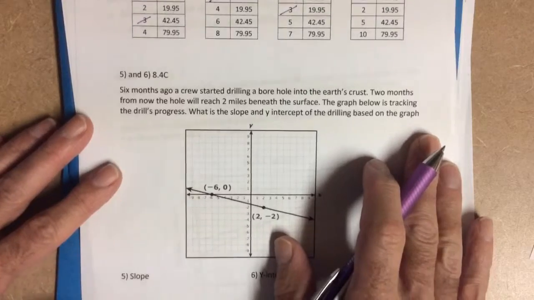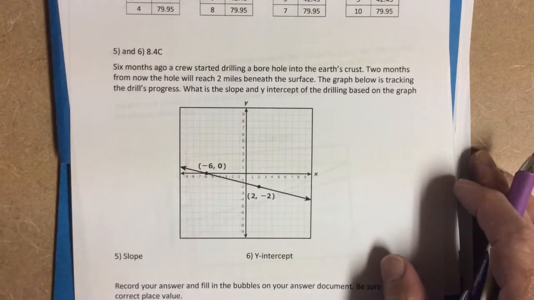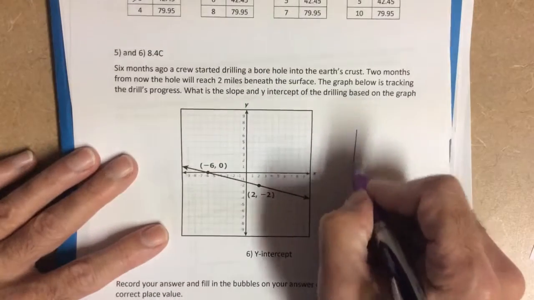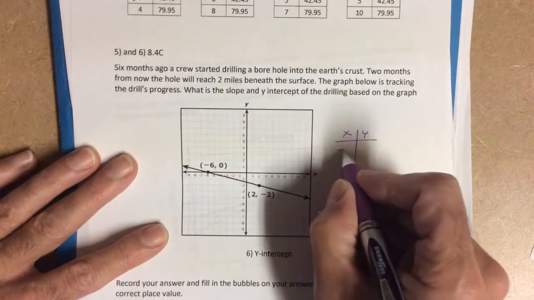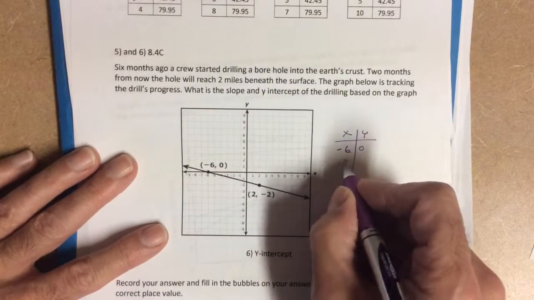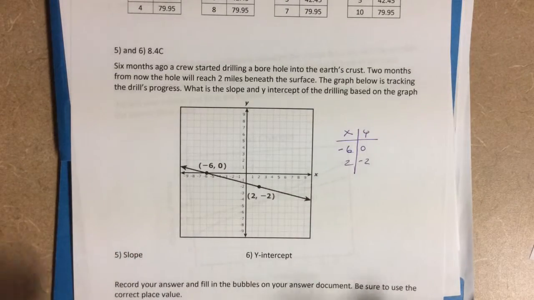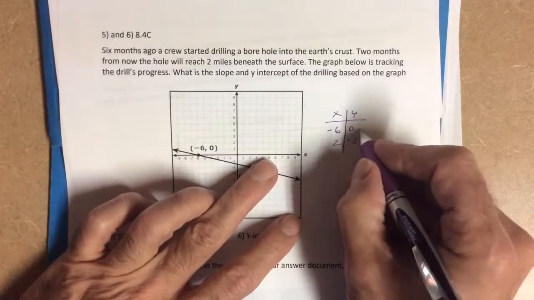Number 5, 9 of you missed. Here we go. Number 5 and 6, almost everybody. Well, if you have 2 points, guys, really all you had to do was put -6, 0, and 2, -2 into your calculator. You could have done stat edit. I'll see if I can work it backwards.